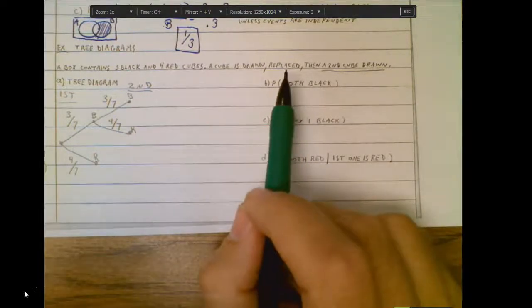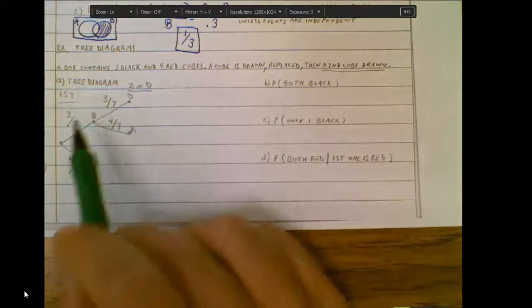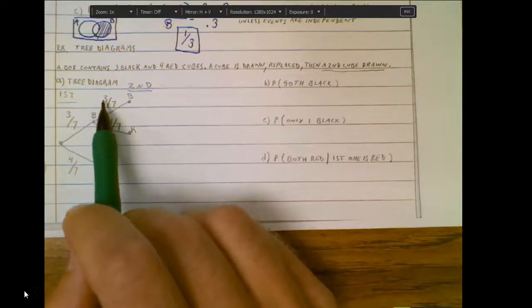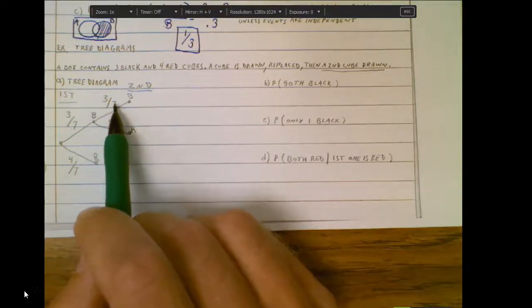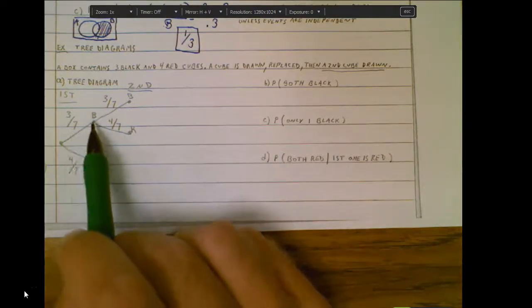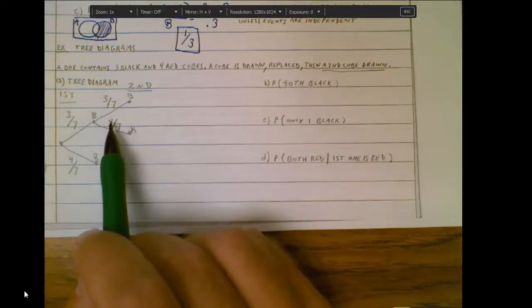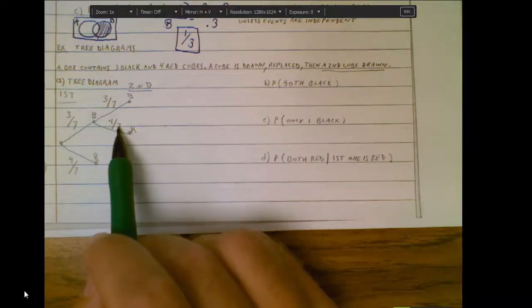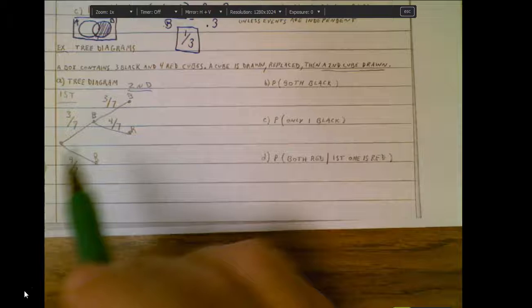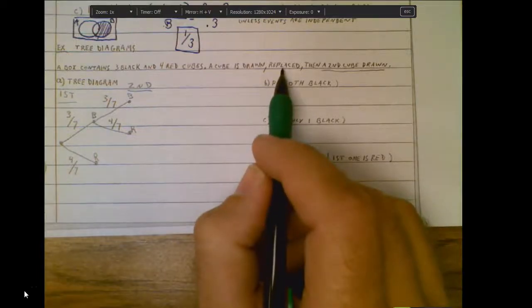Had I not replaced the first one, so let's just say for a minute that they said you do not replace the first cube, then if I would have pulled a black one, there would only be 2 black ones left in the box, and only 6 cubes left in the box. So this would have become 2 out of 6. There would still be 4 red cubes, but only 6 cubes left. So this would have become 4 out of 6 and 2 out of 6 if this were not replaced.